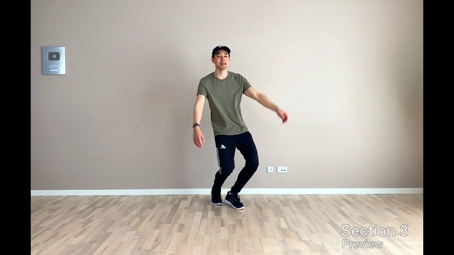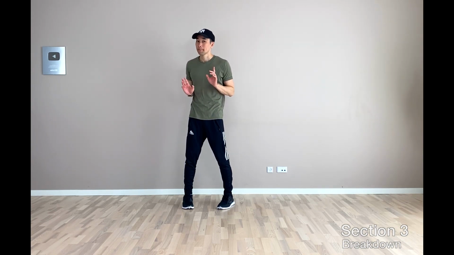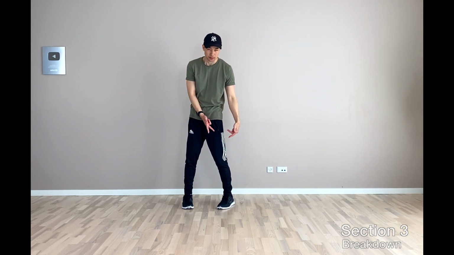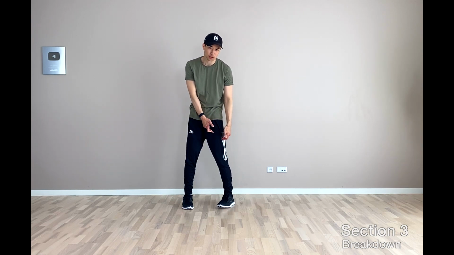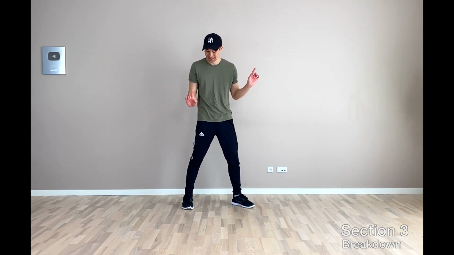Boom, A, and ba. Now let me break it down for you. So what you want to do is jump both legs, boom. Alright, notice how my toes are pointing slightly inwards, because what I want to do now is, when I isolated, my right is doing whoom, so I'm lifting my toes to the side. Pretty simple, right? The left leg is just lifting, right, like that.